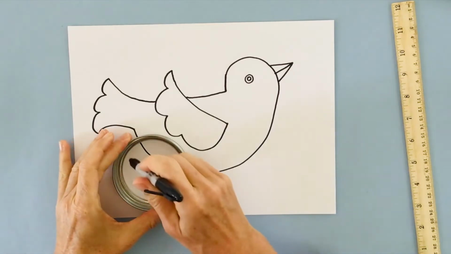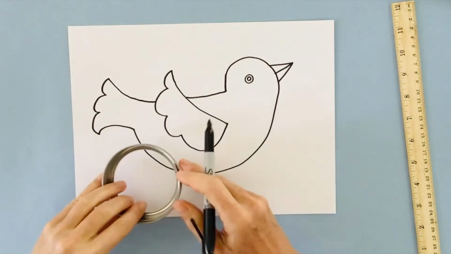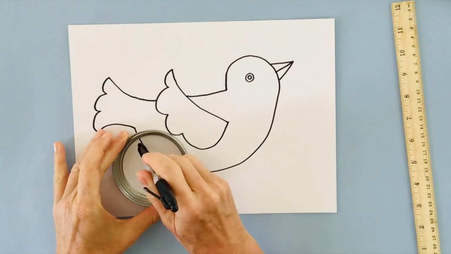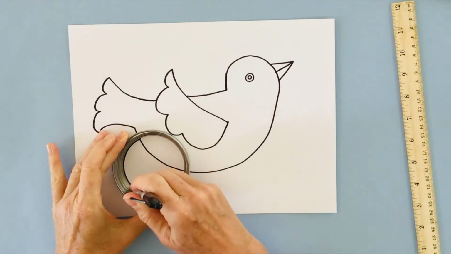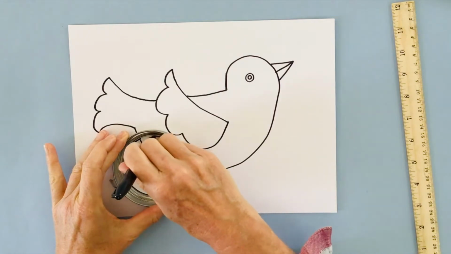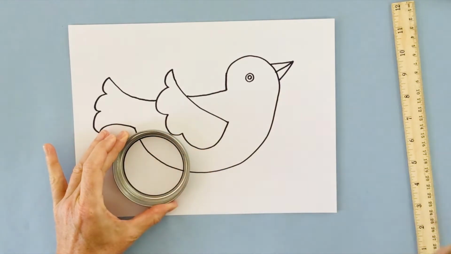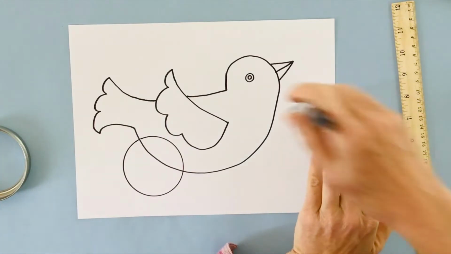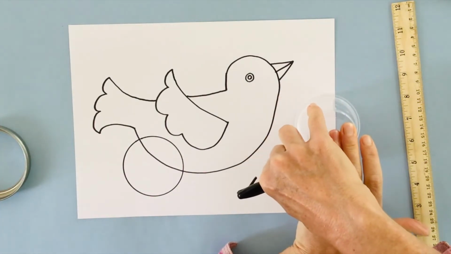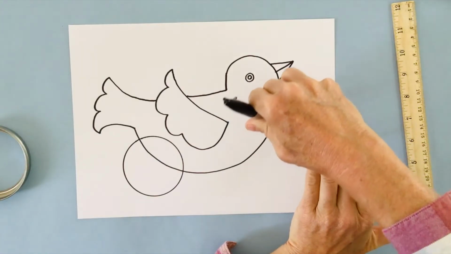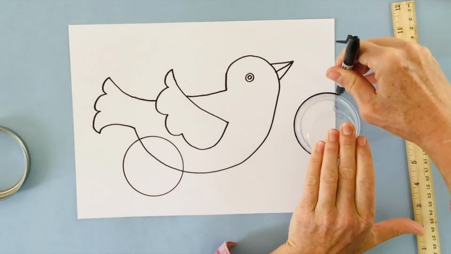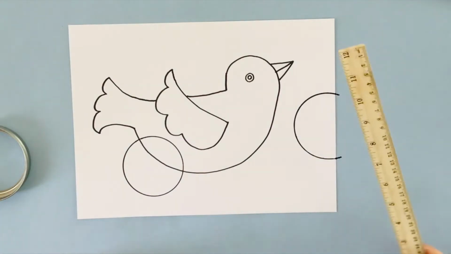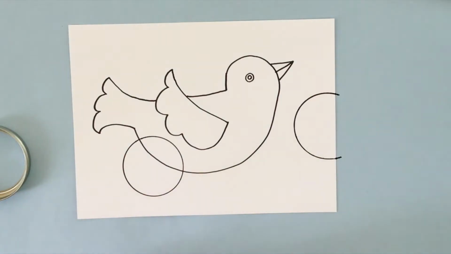And I'm going to decide if I want it outside or inside. I think I'm going to do the inside circle, which will be this one. And maybe another smaller circle around here with this condiment lid container that I use for my paints. And then I'm going to use my ruler to make some sections.